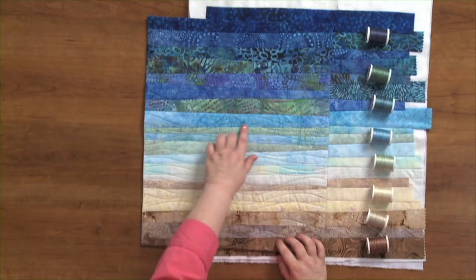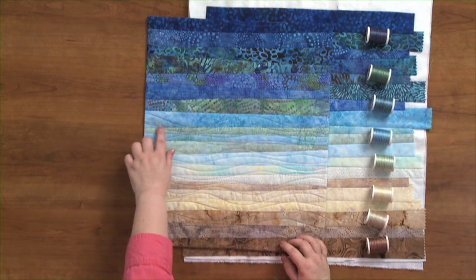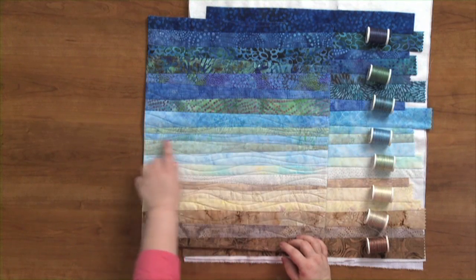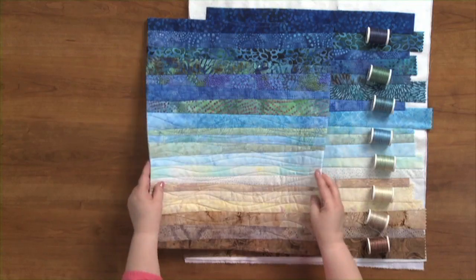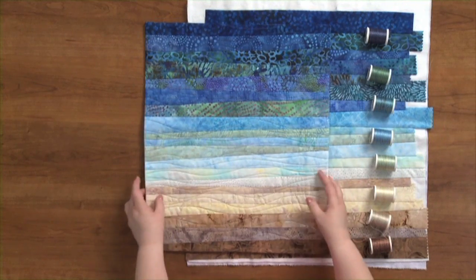I did try to make sure that I would bring a line of quilting that would cross over the fabric seams, and you can see that here. And again, that just helps create the movement of water. So I like it a lot better once I've added the quilting to it.